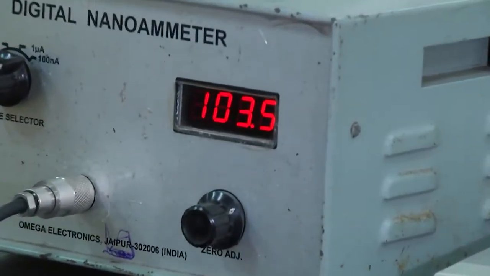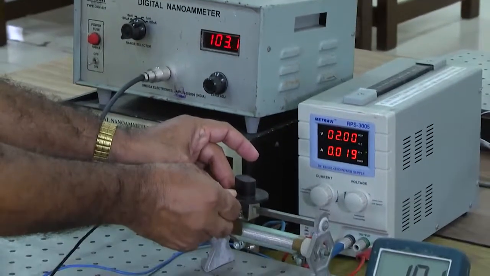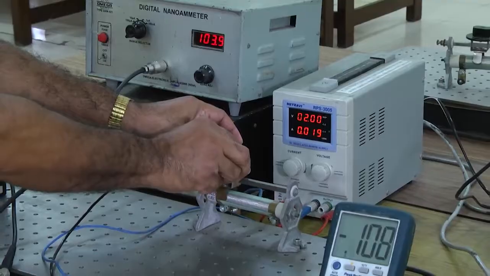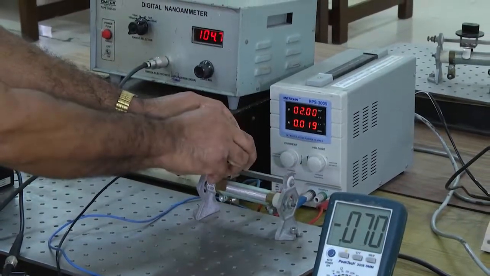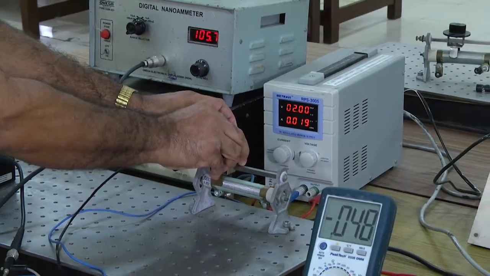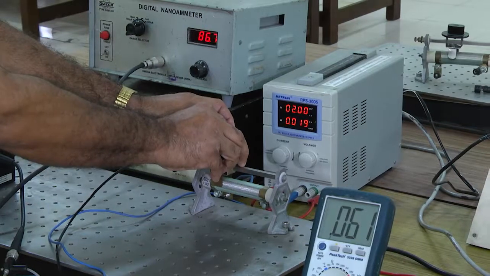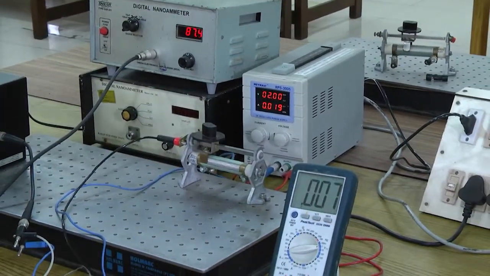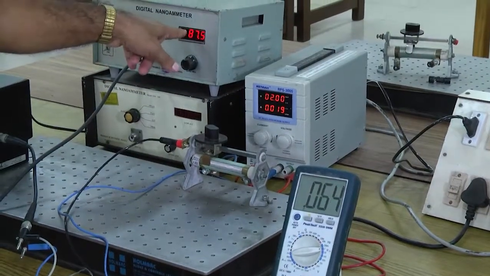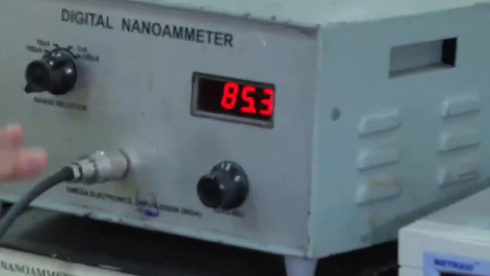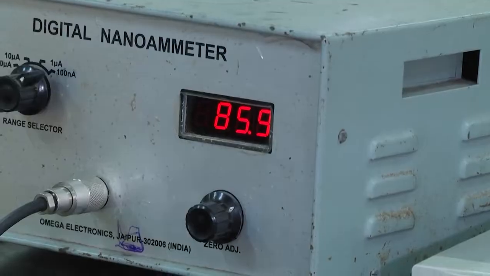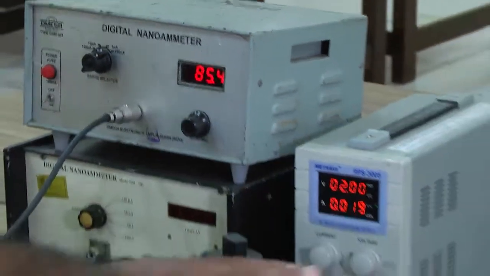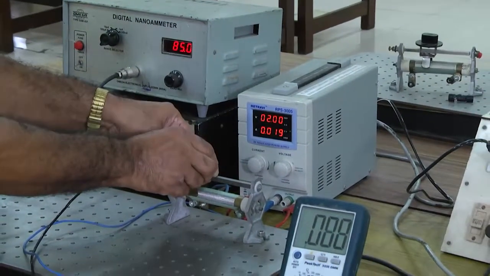I am changing the applied bias voltage, you see it is changing. I have to wait and note down this current. I have to make this current 0 and find the corresponding voltage.